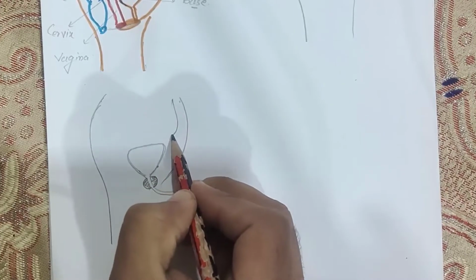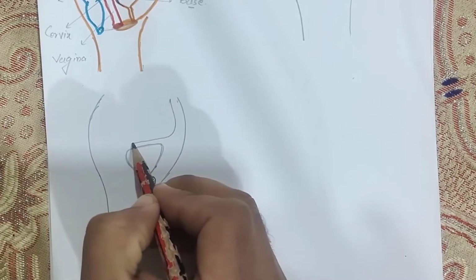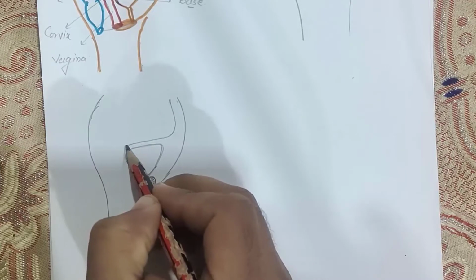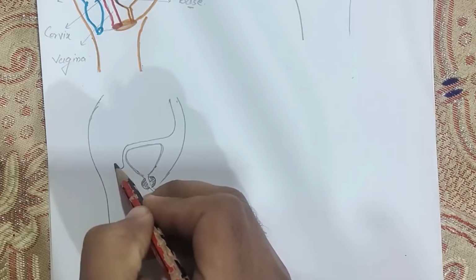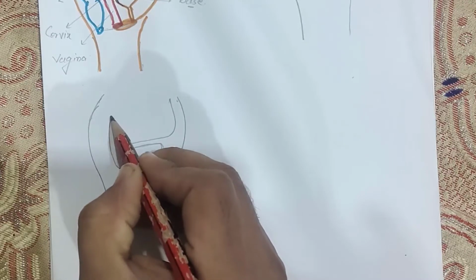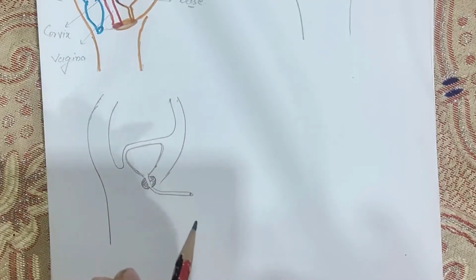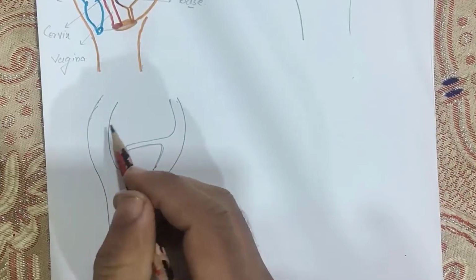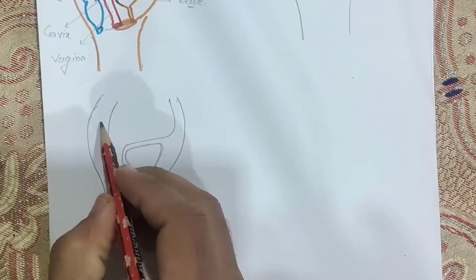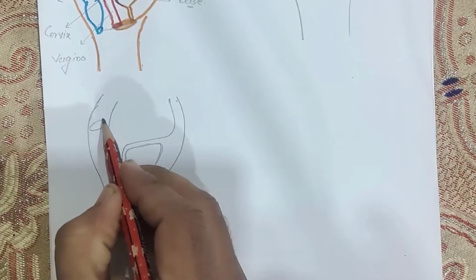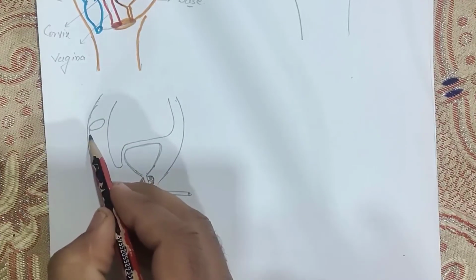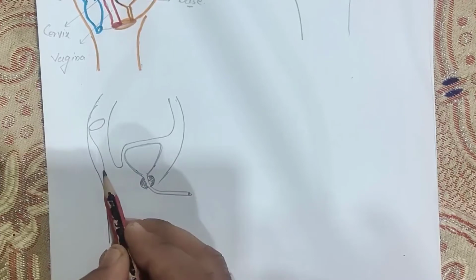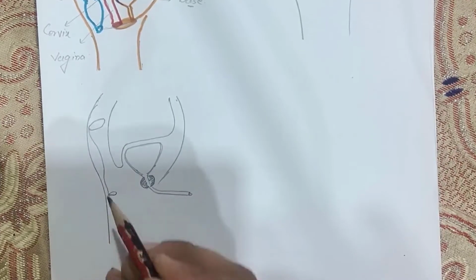This is your peritoneum, it comes like this in superior relations, and then the peritoneum goes a little bit behind, and then again it comes up, right? Like this, very easily. And then what is there behind the peritoneum? There is the lower part or last part of the large intestine, which we call the rectum.